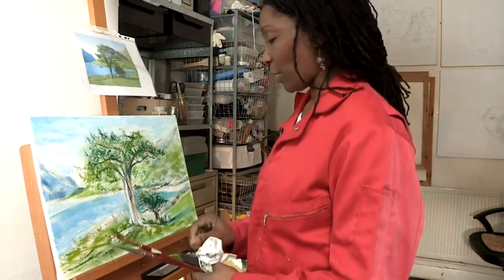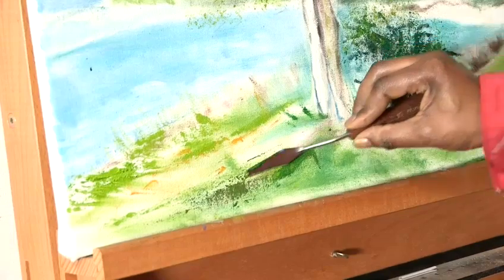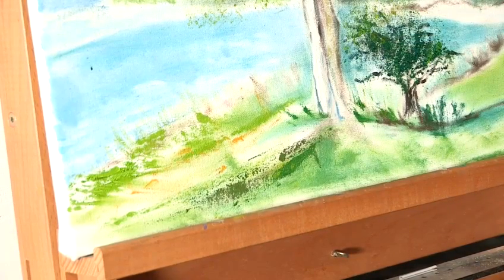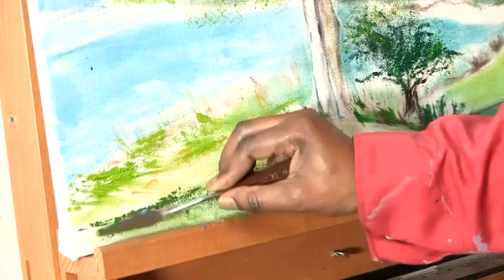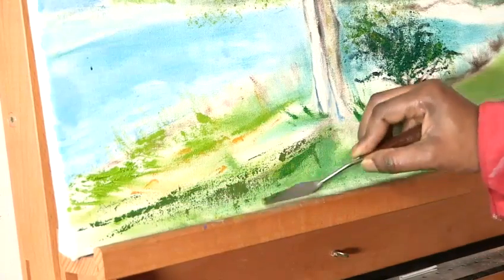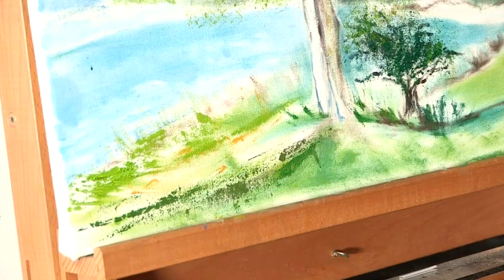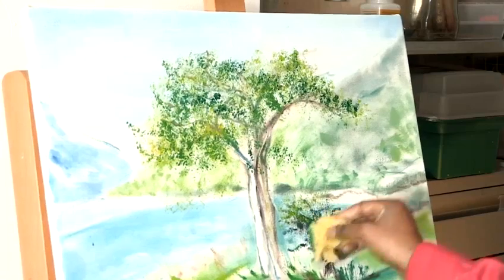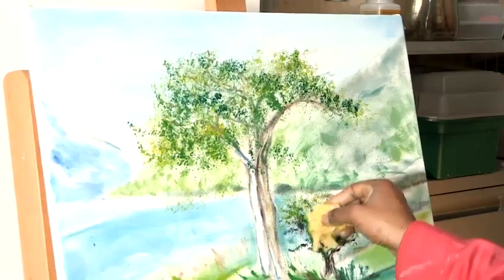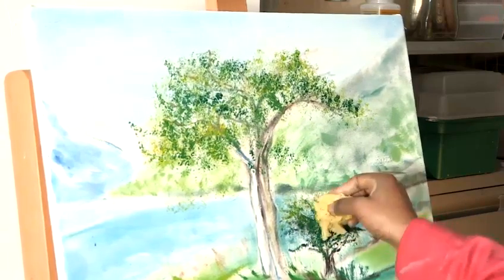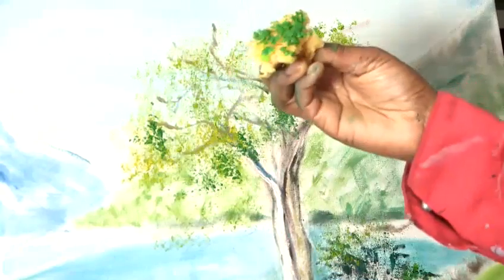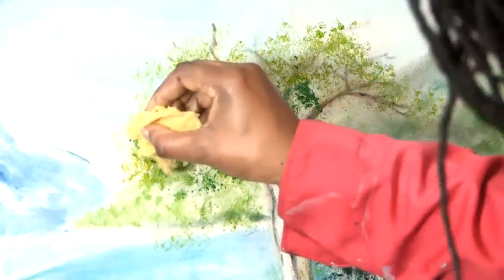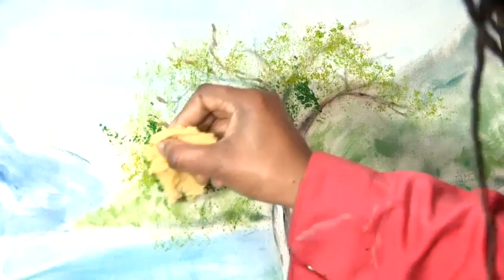I also used the palette knives to pick up the texture of the blades of grass alongside dry brush strokes. I used the sponge as a stippling effect to create the leaves on the branches. Three different colours, layer upon layer upon layer, created more depth here with the leaves on the tree.